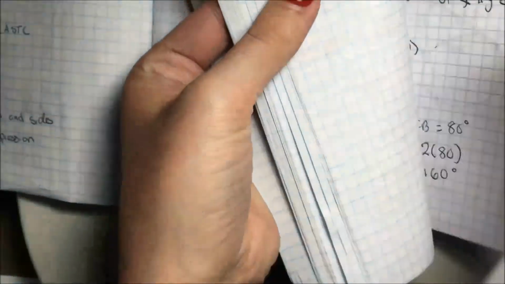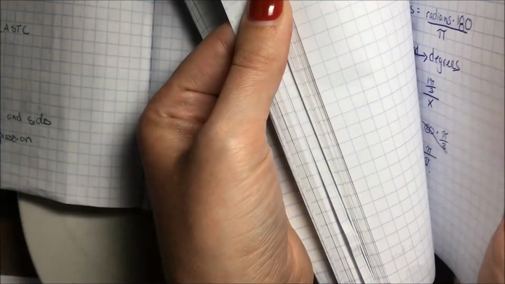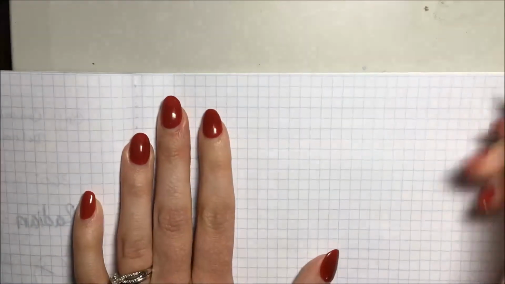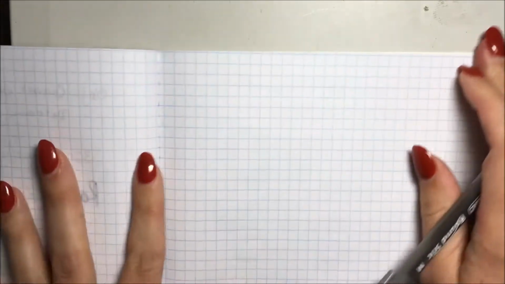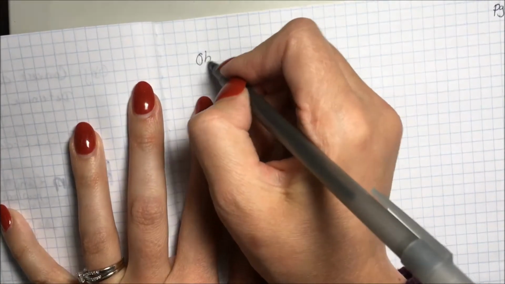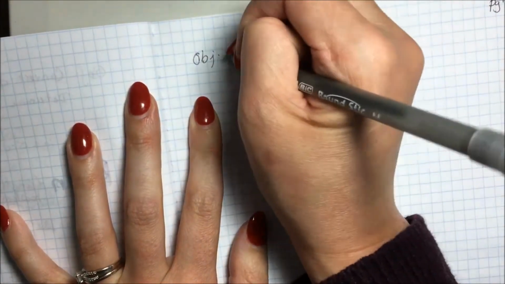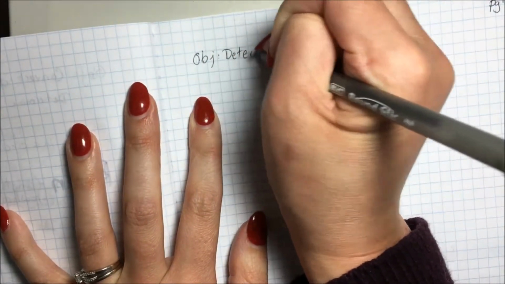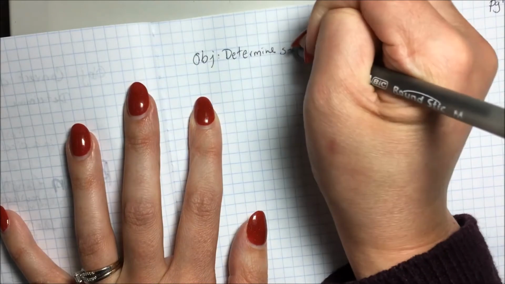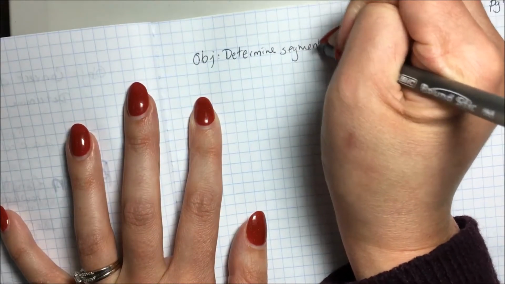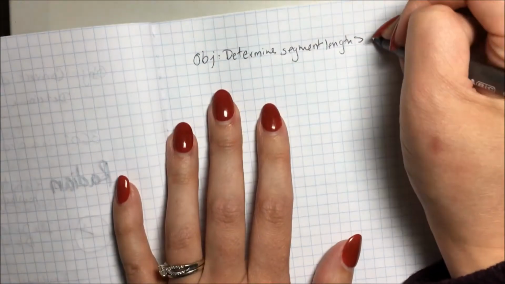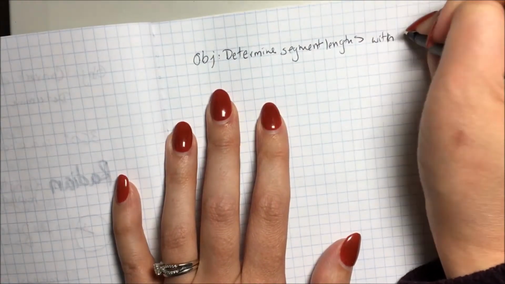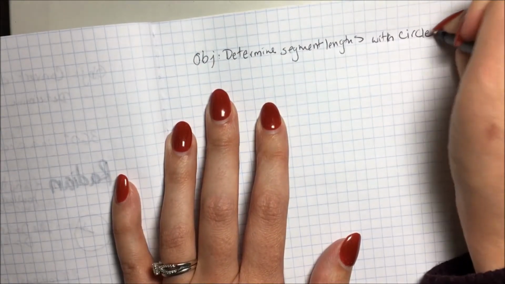So on page 147, okay, our objective is to determine segment lengths with circle relationships.